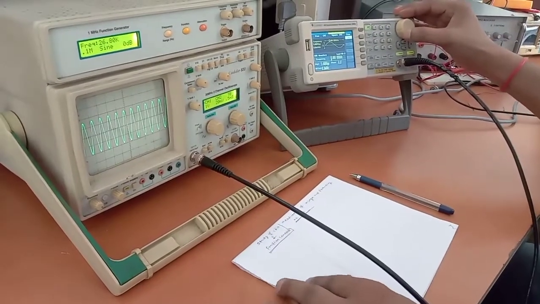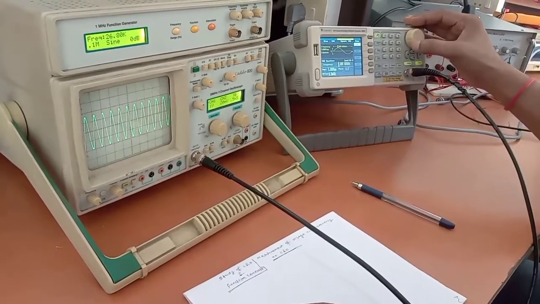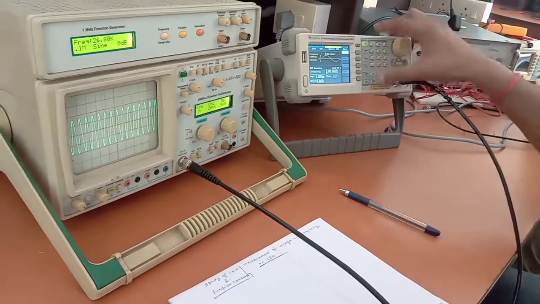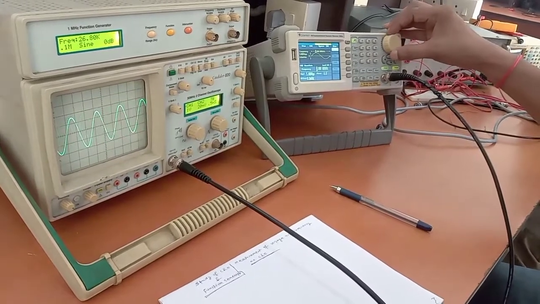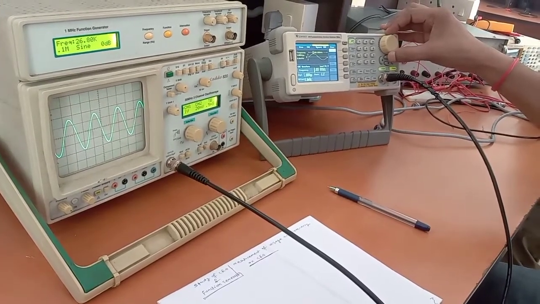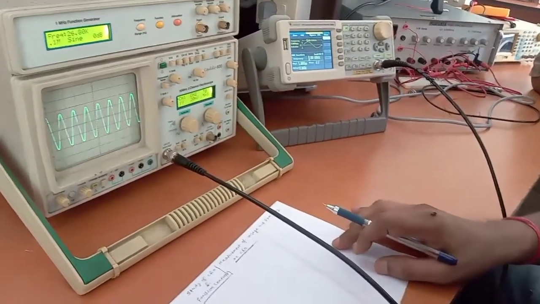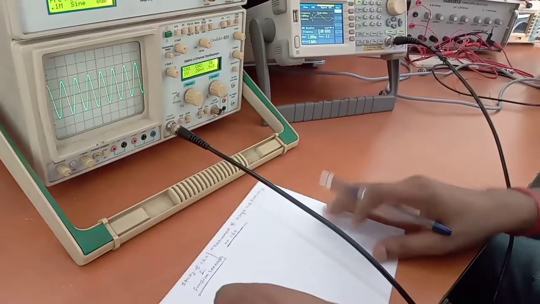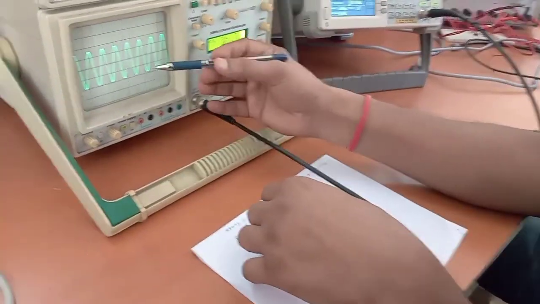Now we will see how to measure the voltage and frequency on the CRO for any kind of waveform. This is a sinusoidal waveform we have applied from the signal generator. It has some amplitude and some frequency. We can change its frequency from here also, from this knob. Now we can measure its amplitude and frequency. For this, we can see there are some divisions.